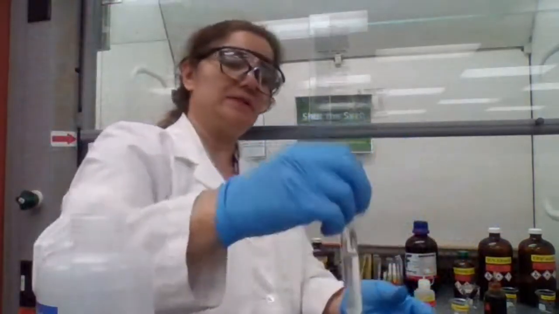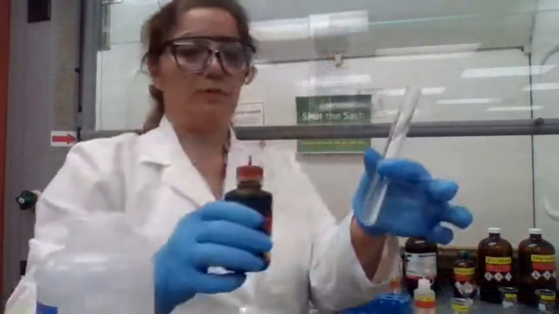Okay, it completely dissolved. I can add the iodine solution.